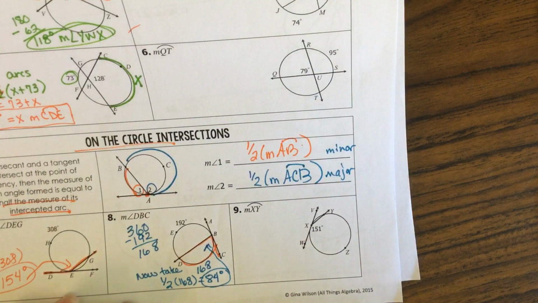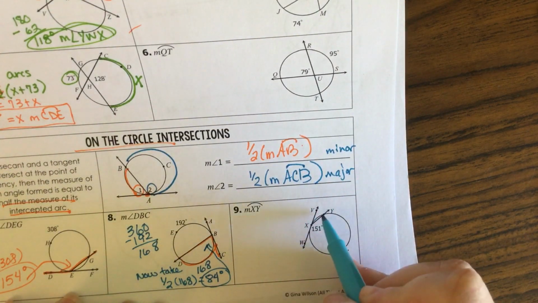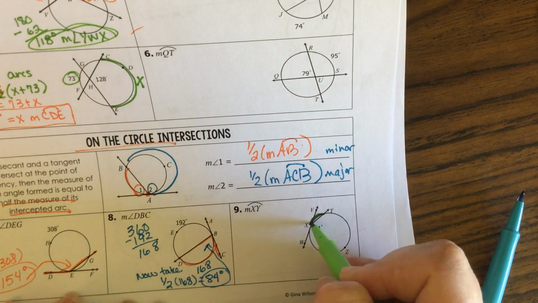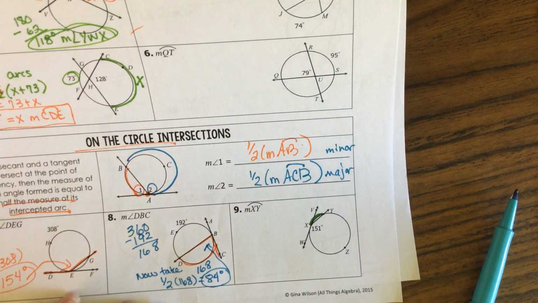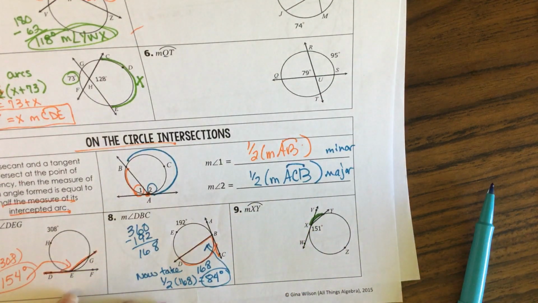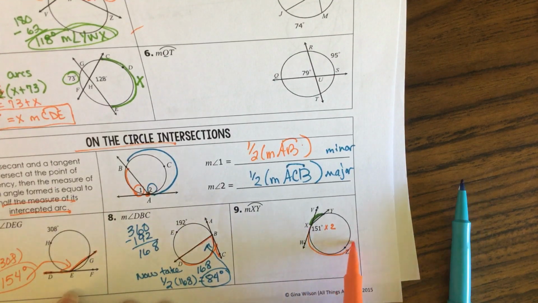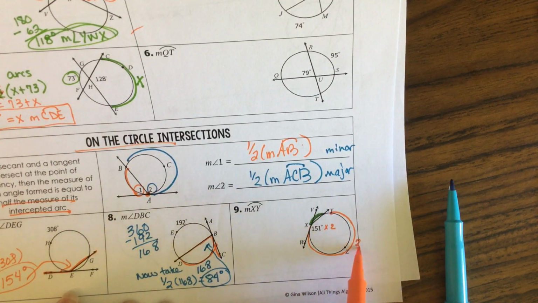Okay, number 9 gives us the arc. Notice it's a minor arc, so it's the short one. So this is what I actually want. Notice I don't have this arc or this angle. I have this angle. So what we want to do first is say 151 times 2 gives me the arc. So this is 302.